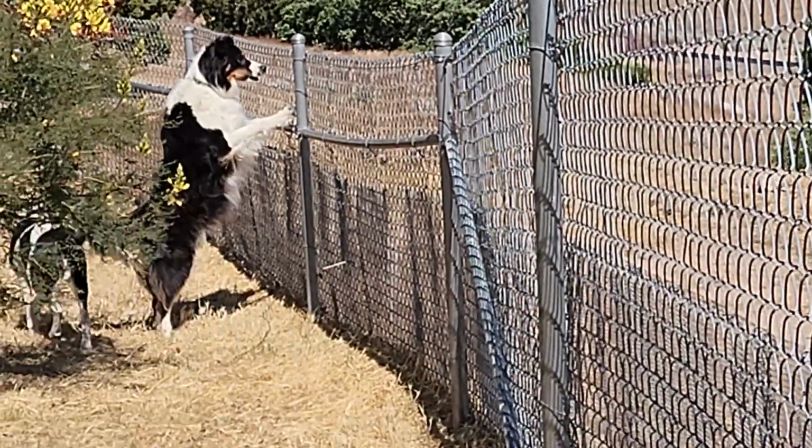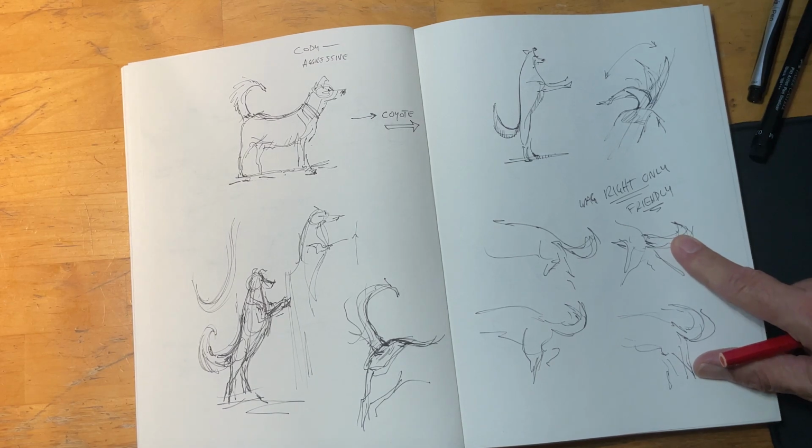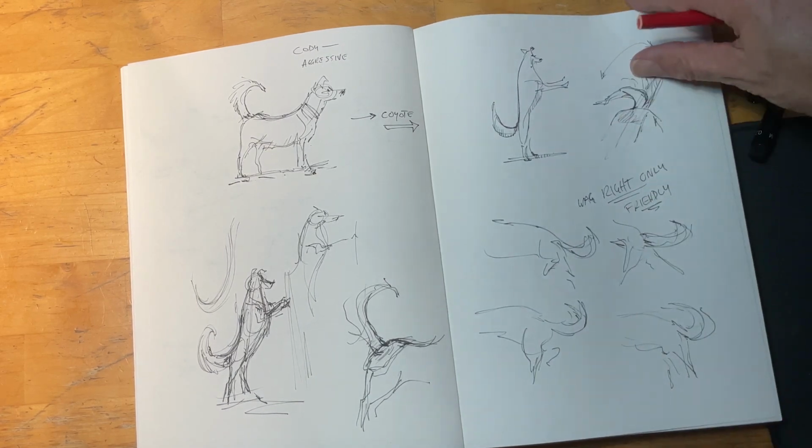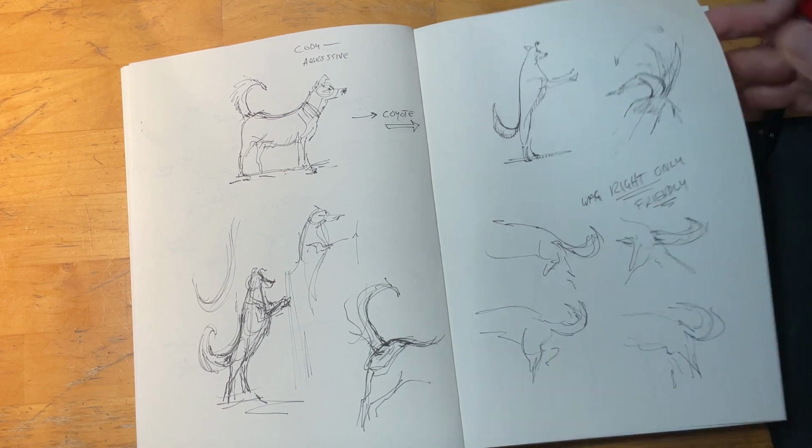Oh, and I did get a little bit of Cody with his wag. When you're wagging right, it means they're friendly, and wagging left means it's more aggressive.